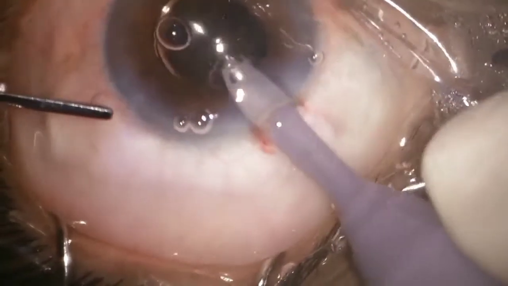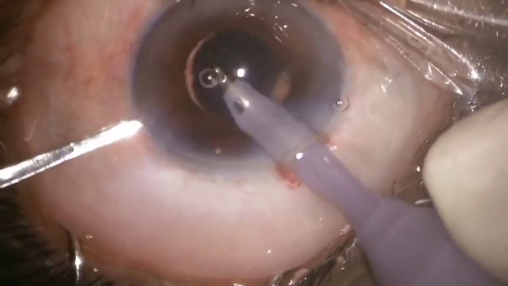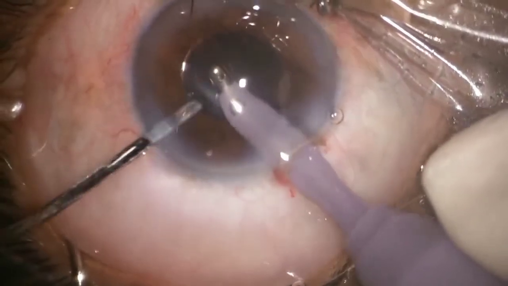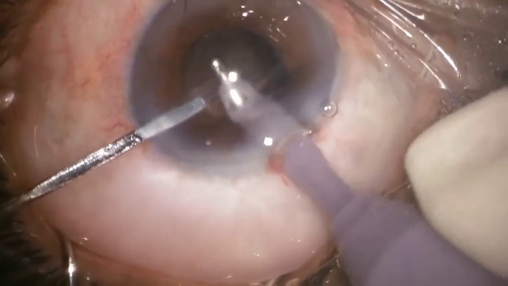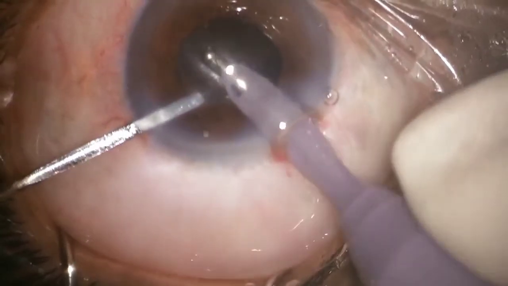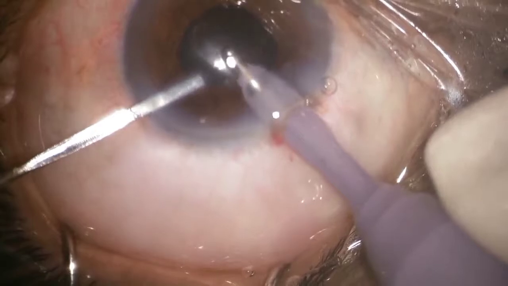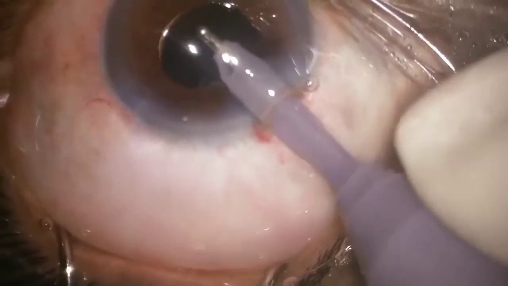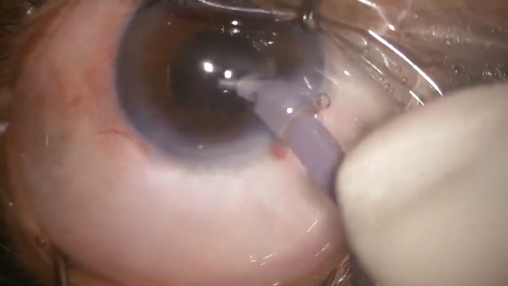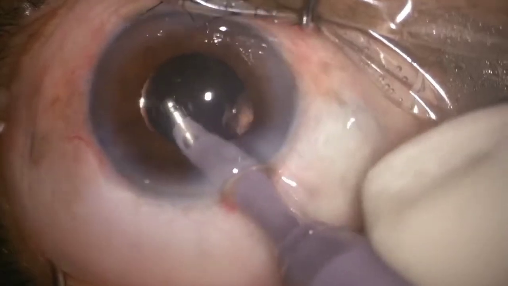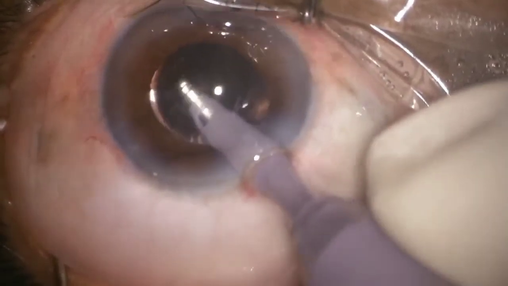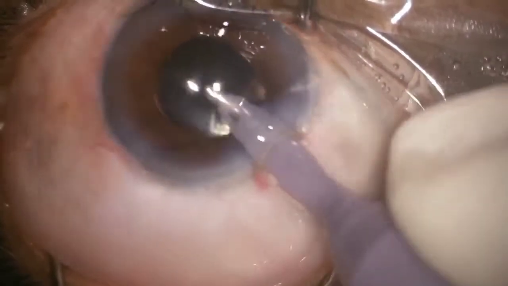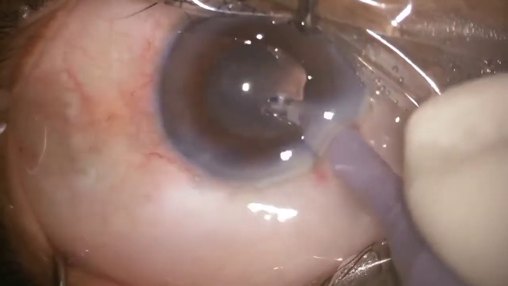As I told earlier, I noticed some cortical matter in the subincisional part. So I took the repositor, and by using the rock and roll technique, I was removing the visco, and then I noticed one cortical splinter was there in the subincisional part, and very slowly I removed it, and there was no further cortex or visco present.